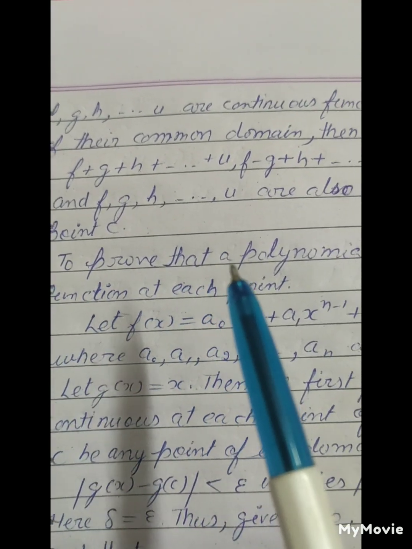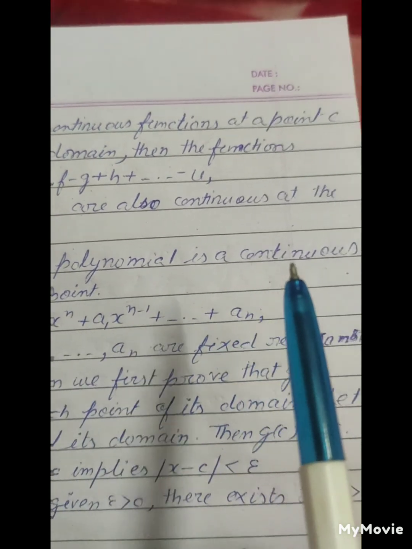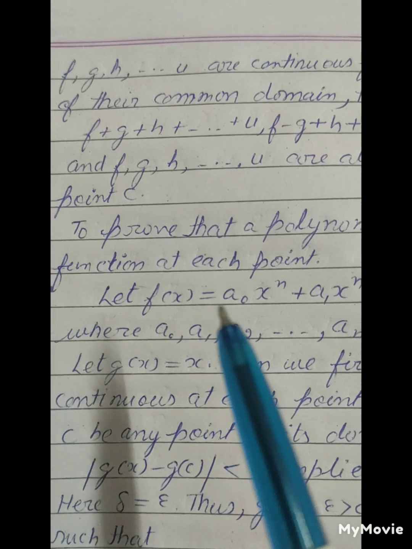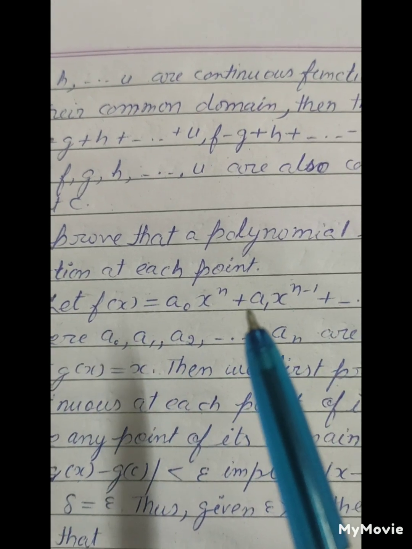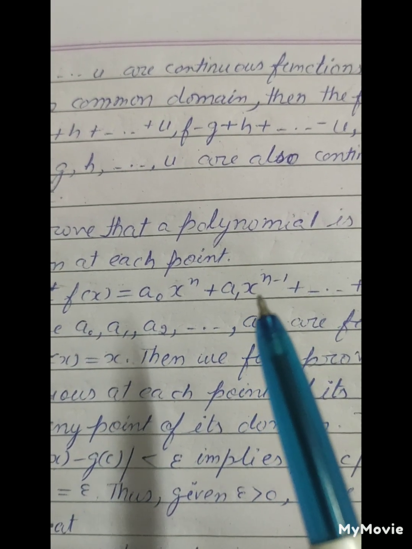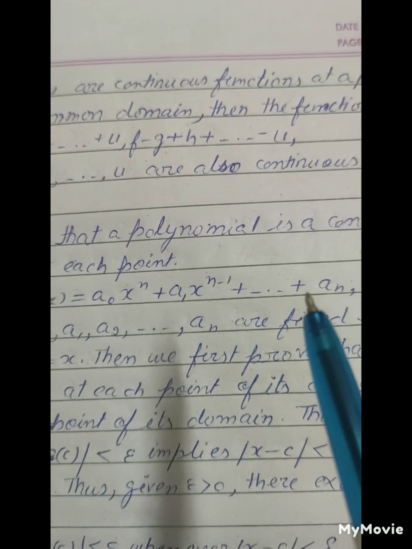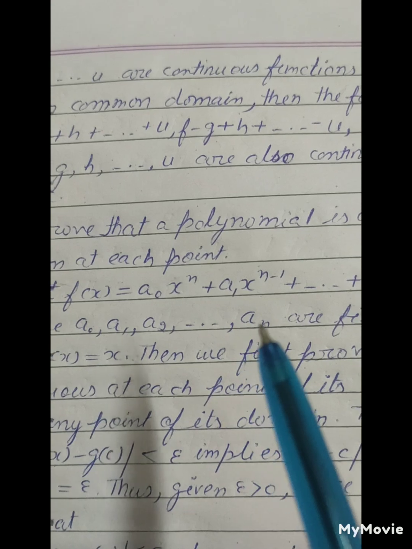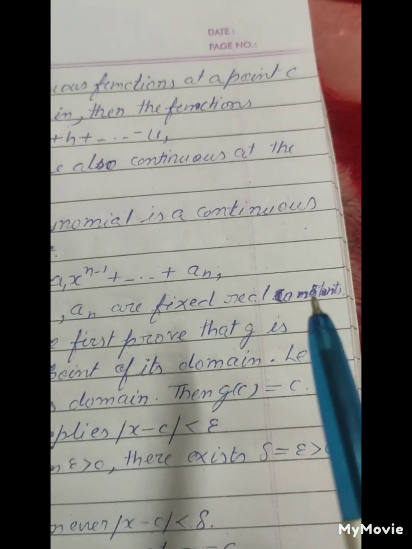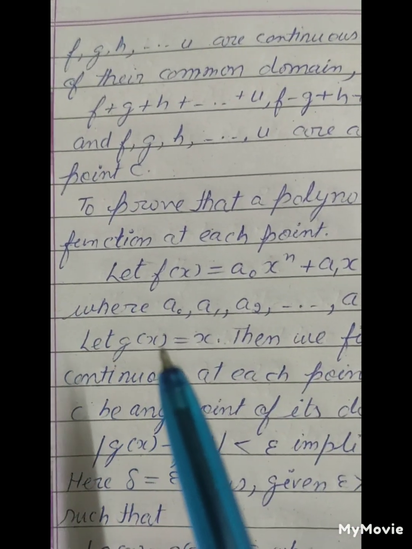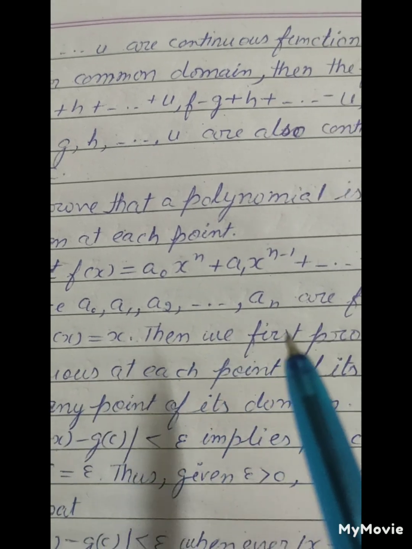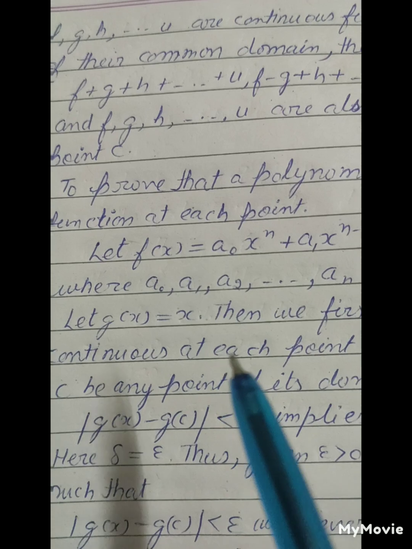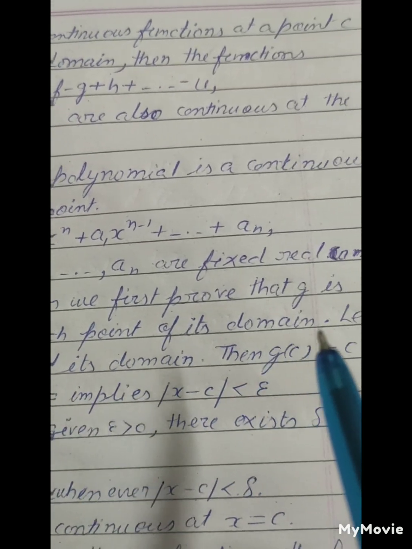To prove that the polynomial is a continuous function at each point, let f of x equal a0 x raised to power n plus a1 x raised to power n minus 1 plus so on plus an, where a0, a1, a2 and so on an are fixed real constants. Let g of x equal x. Then we first prove that g is continuous at each point of its domain.